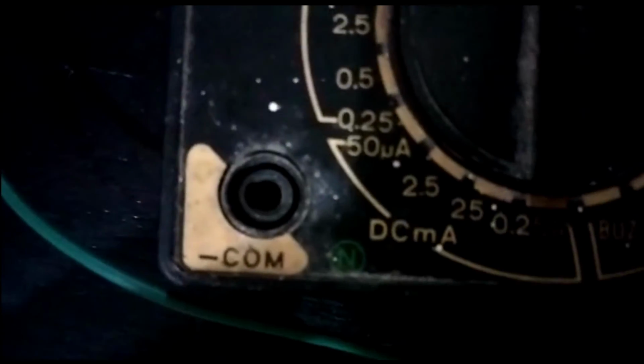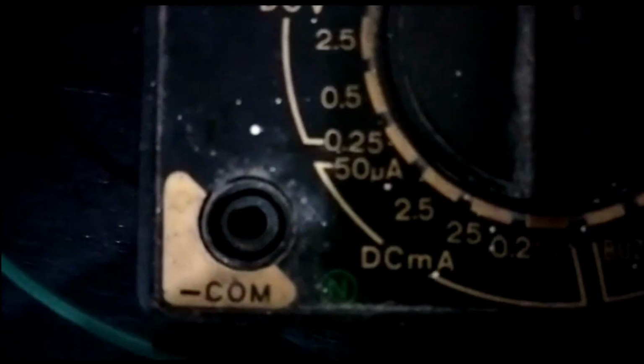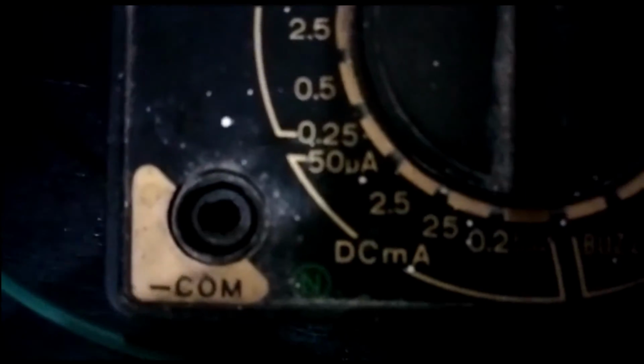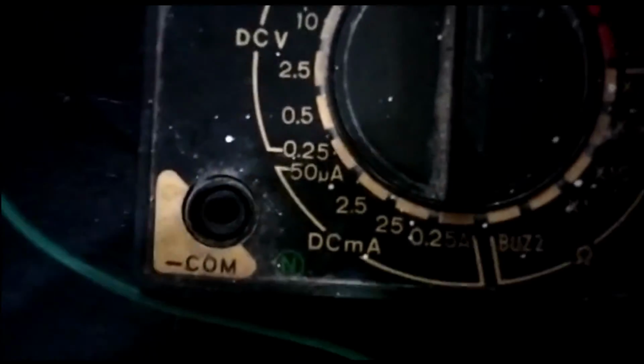And then there is a hole for connecting the positive wire, in this case the wire is red, and the second hole is for connecting the negative wire, and the wire is black.